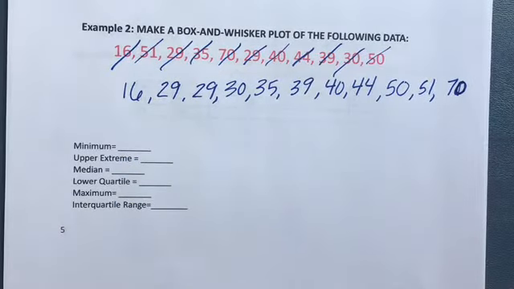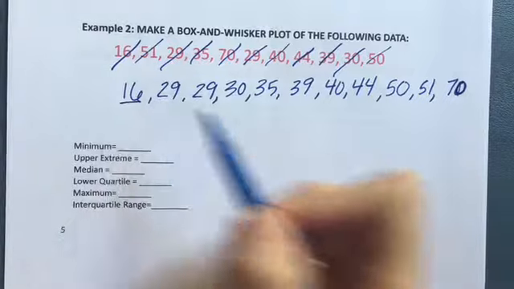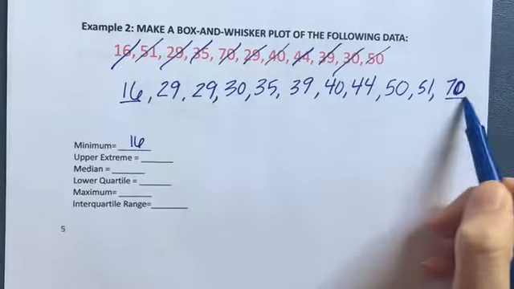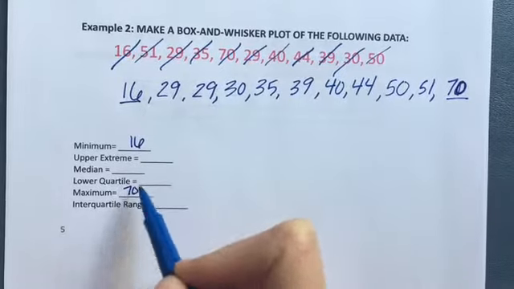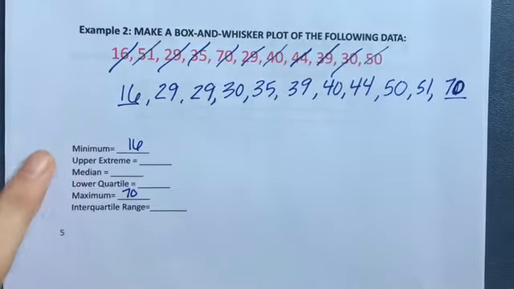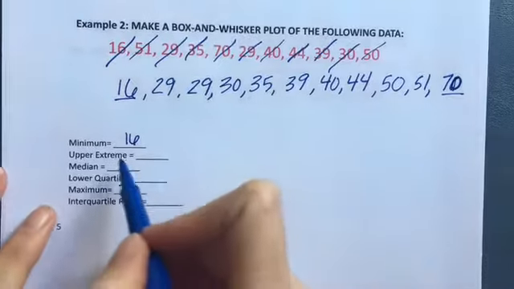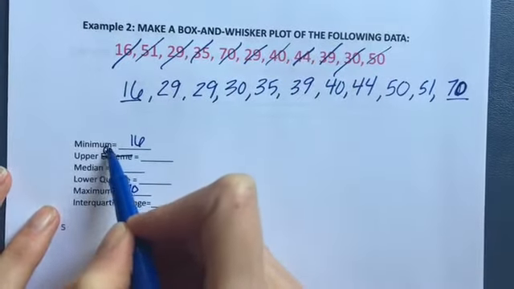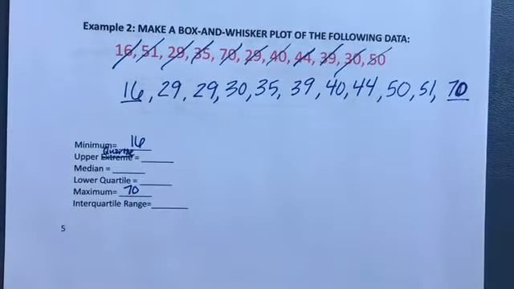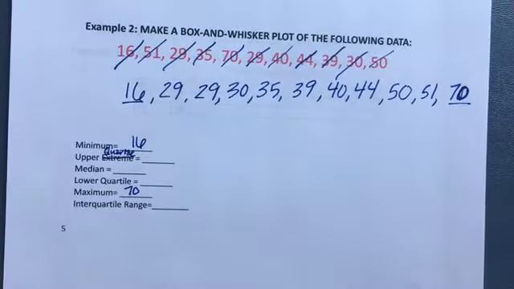So let's fill those in very simply. The smallest number is 16, that's the minimum. And the largest number here is 70, that's the maximum. All right, so we have that all taken care of. Now, remember, the first thing we have to find here is the median. You have to find the median before you can find the upper quartile. So let's go ahead and do that.